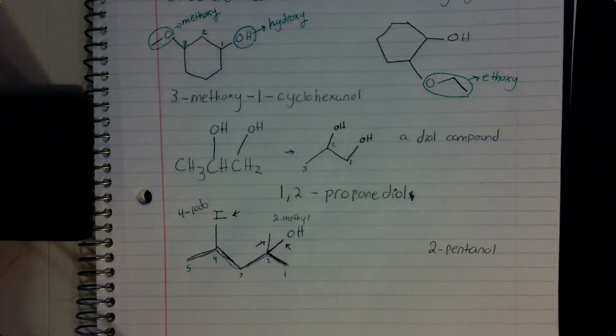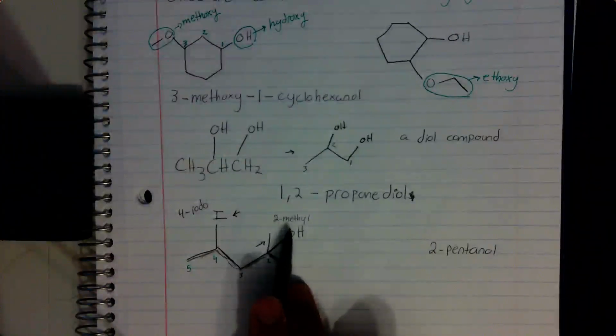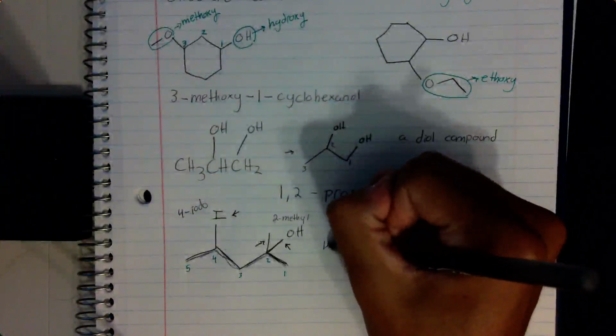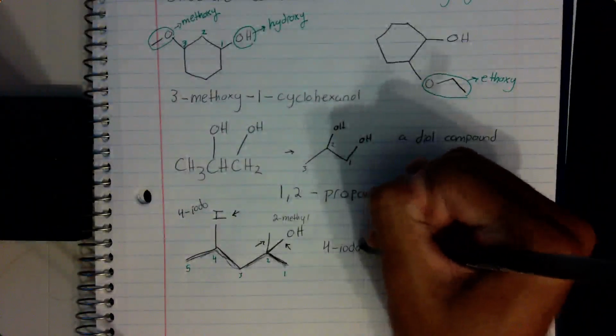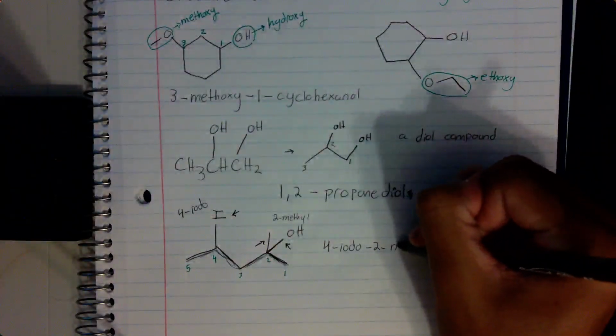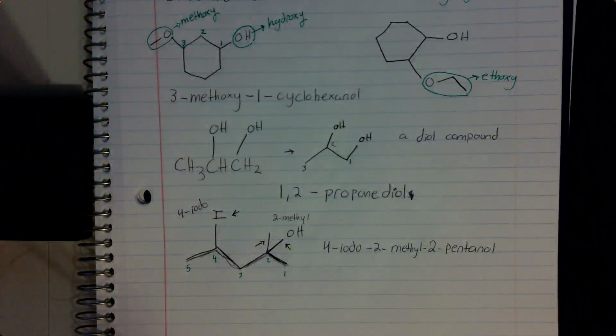If I put this all together alphabetically, I'll have 4-iodo, dash 2-methyl, dash 2-pentanol. So let's go ahead and put that all together. 4-iodo, dash 2-methyl, dash 2-pentanol. That is the molecule that I have there.